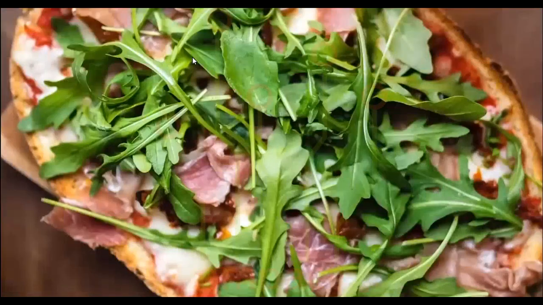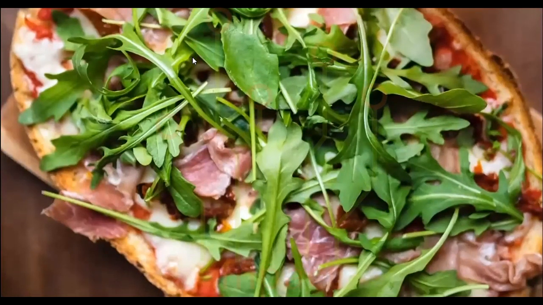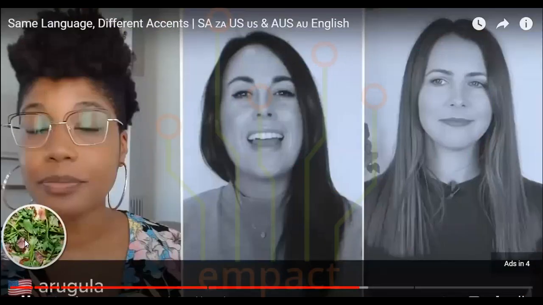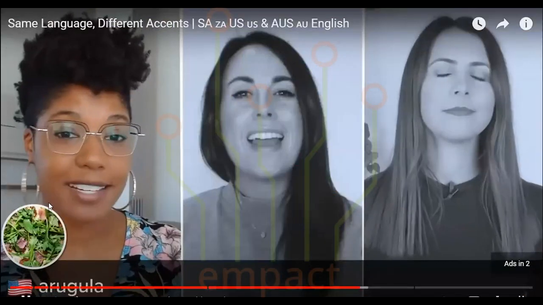So first off, in America, we would call this specific leafy green arugula. That's the name for it.